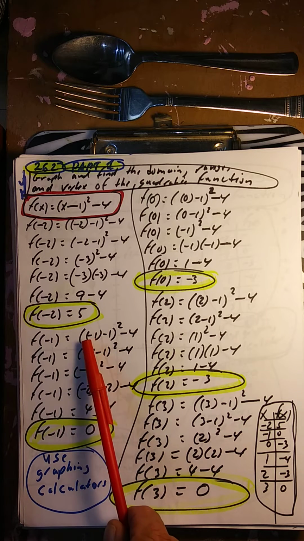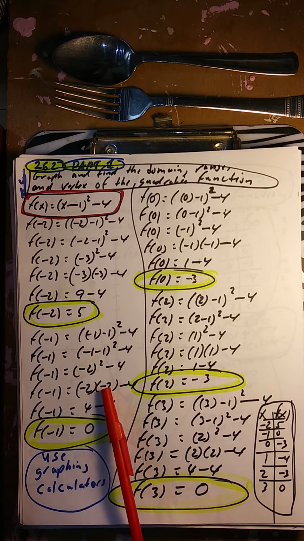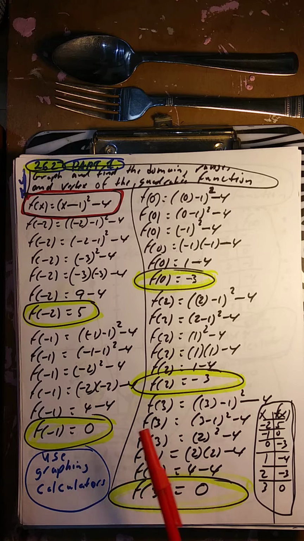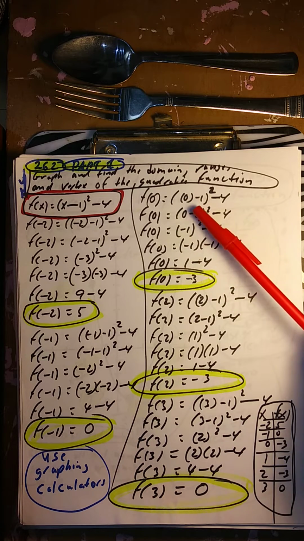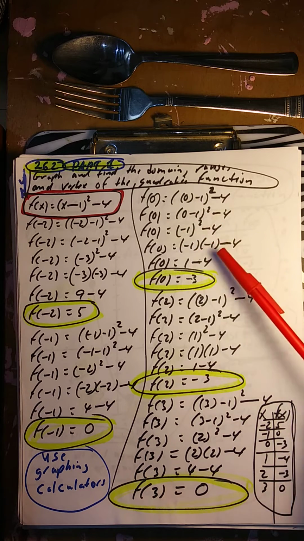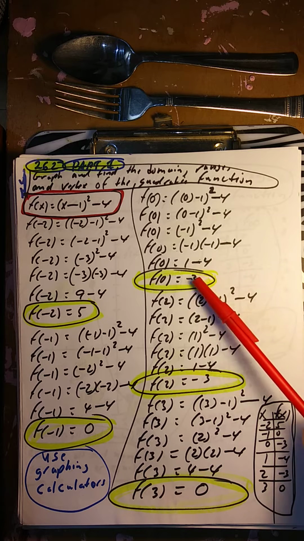Put a negative 1 in there. Negative 1, negative 1, negative 2. Negative 2 squared is 4. 4 minus 4, 0. Another number, 0 in there. 0 minus 1, negative 1. Negative 1 squared is going to be 1, minus 4, negative 3.